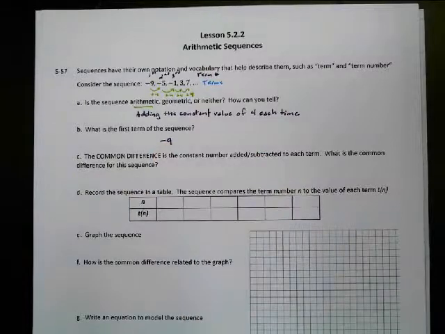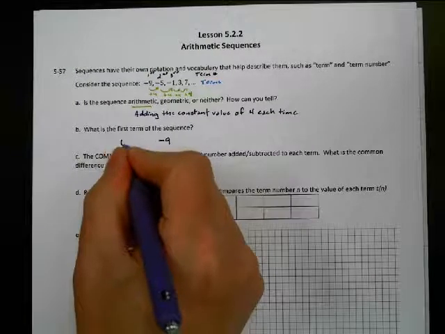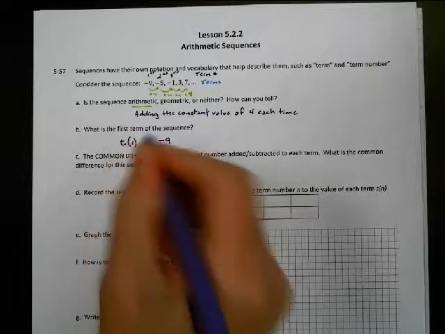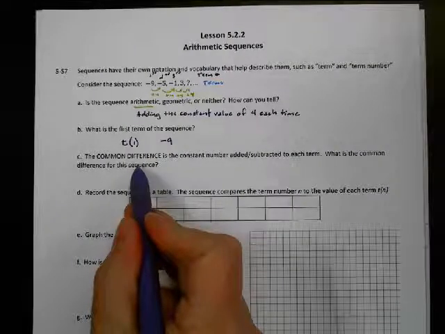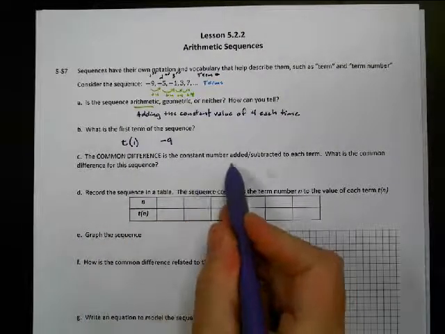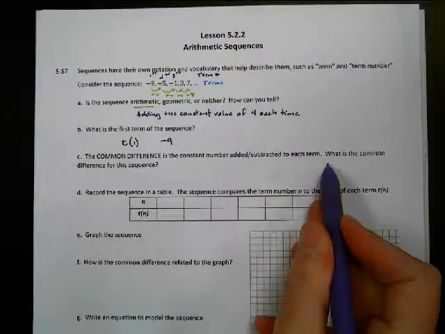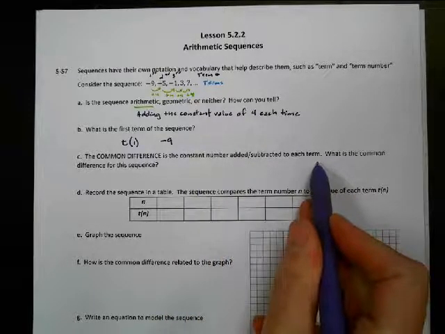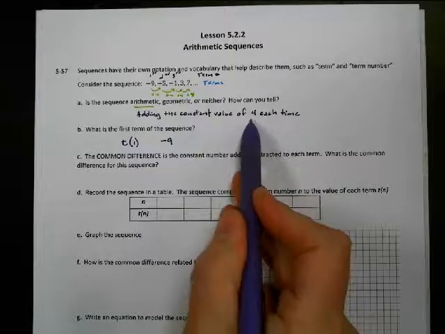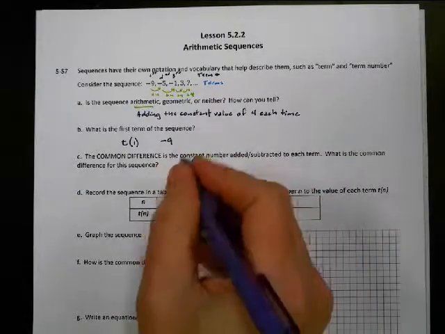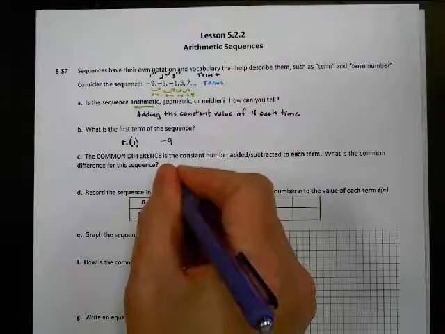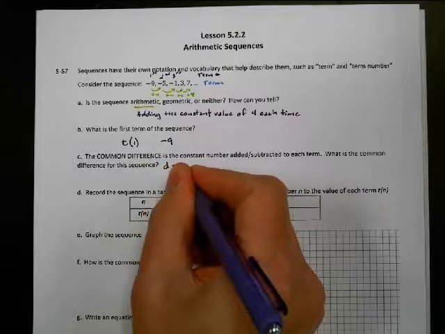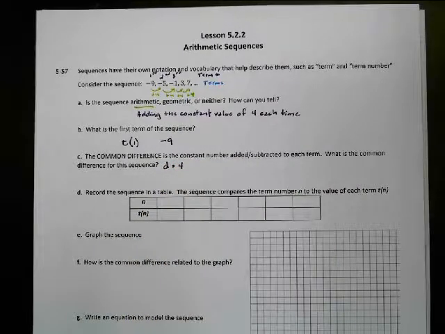Now we call the first term of the sequence t of 1. So that's the first term in the sequence. The common difference is the constant number added or subtracted to each term. So the common difference in this case is 4. A lot of times we give this a D for common difference, so the common difference would be 4 each time.